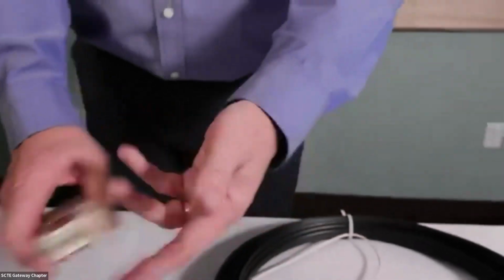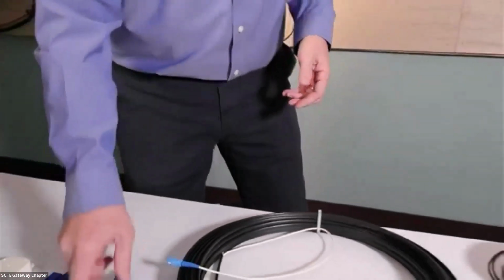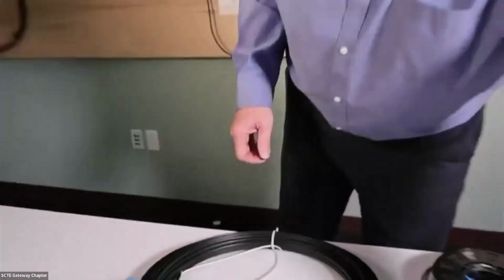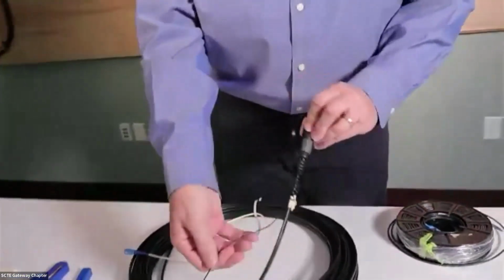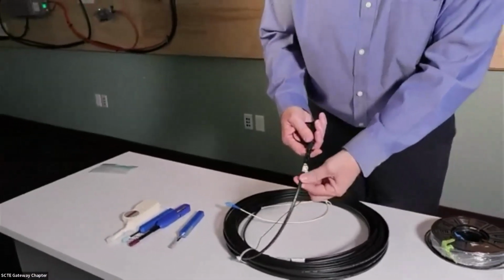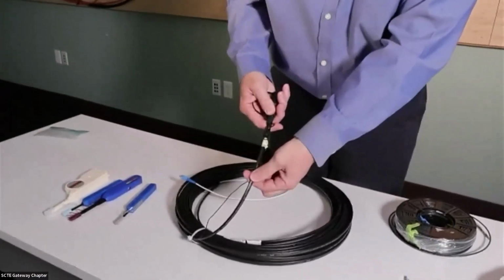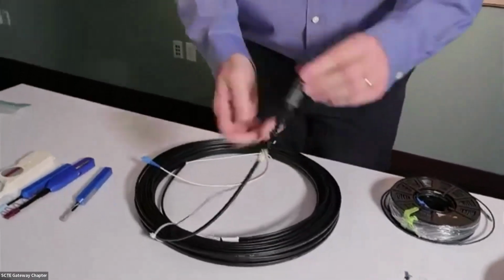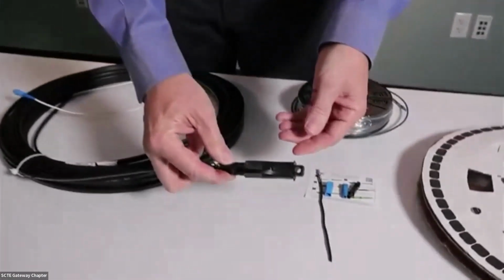All right. So in the outside plant world, the drops that are going to the people's houses, this is an aerial drop. It has a messenger wire. Inside the fiber, it actually has strength members, fiberglass rods that give it rigidity and protect the fiber that's on the inside. This is an HFOC connector.